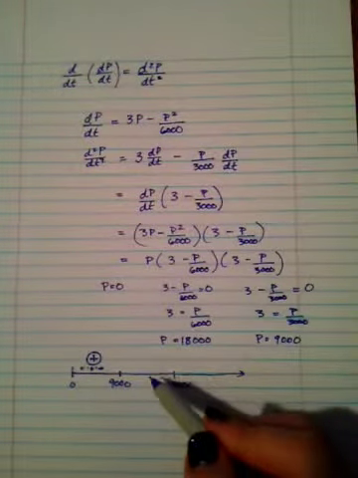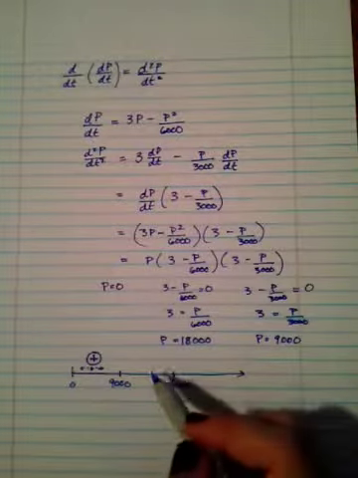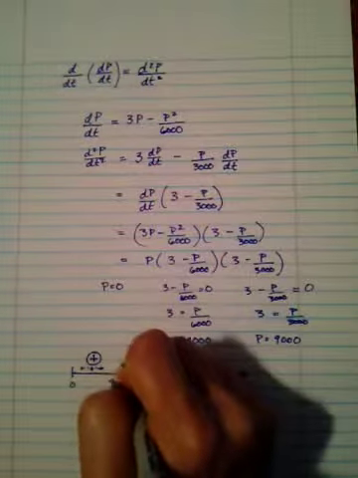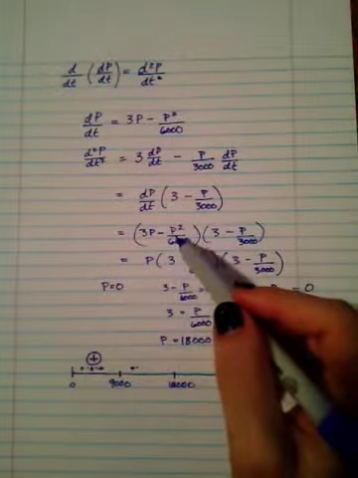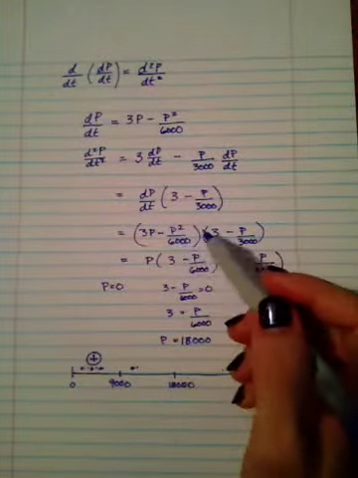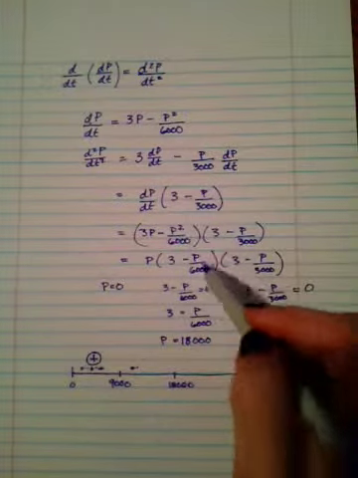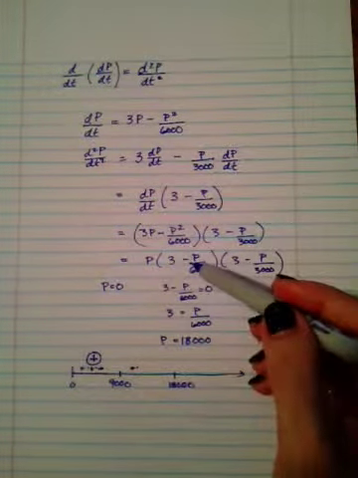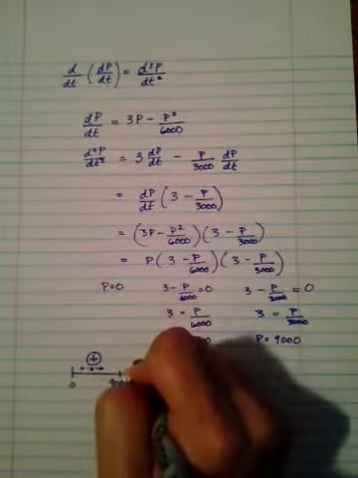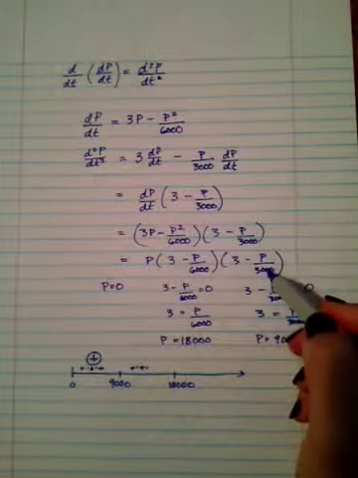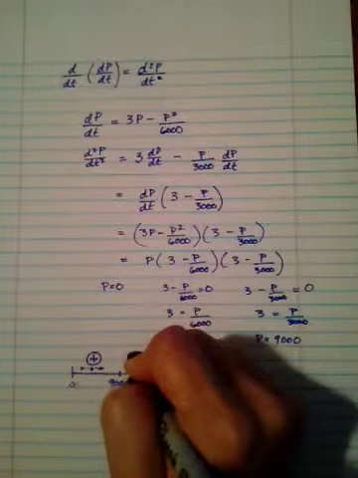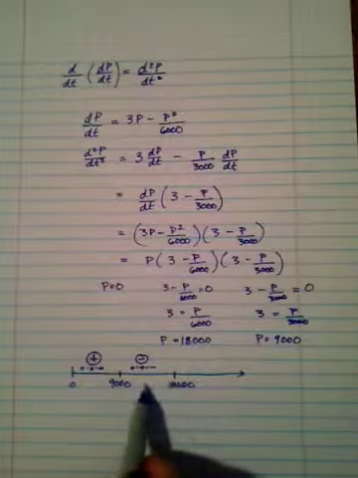If I pick a number in here, let's say 10,000 or 12,000, it doesn't really matter. My first factor is going to be positive. And let's say that I'm picking 12,000. Down here, 3 minus, and it's 12,000 over 6,000, that's 2, so that's a positive. And then 12,000 over 3,000 is 4. 3 minus 4 is a negative. A positive times a negative is negative. So my function will be concave down in this interval.